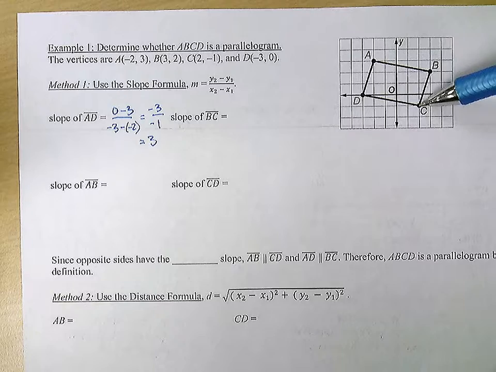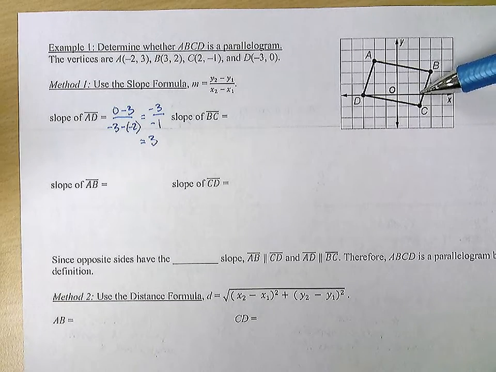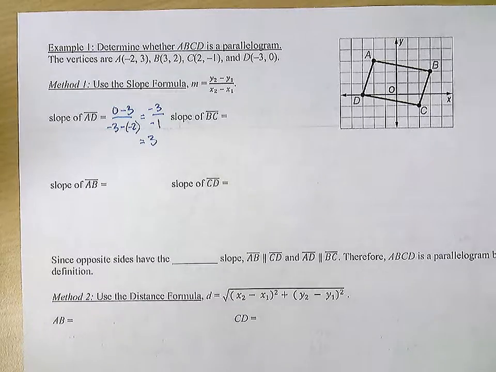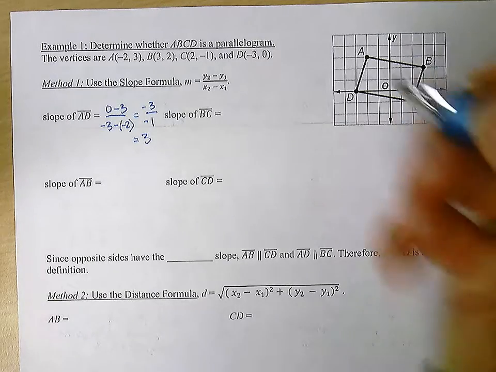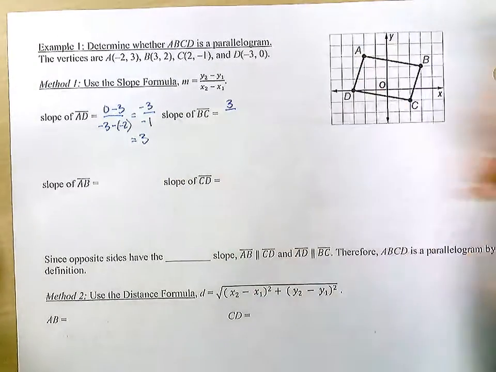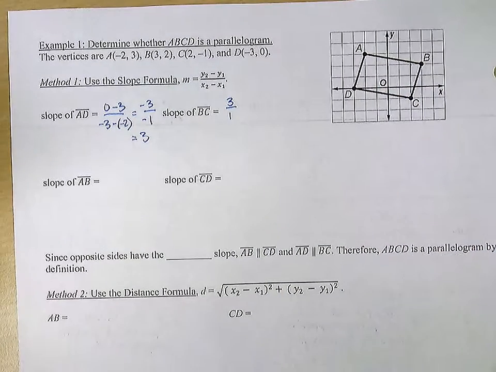So for BC, we can go from point C to point B. Our rise is 1, 2, 3. And then we go right 1. So our rise is 3, and then right 1. So you can just use your graph to figure out that slope of that line.